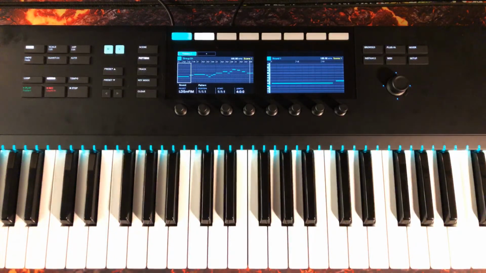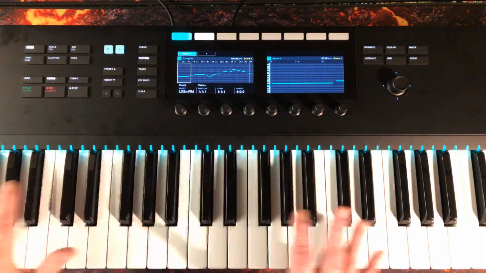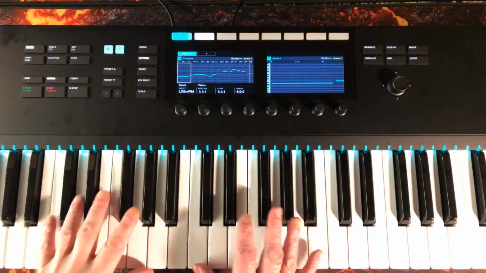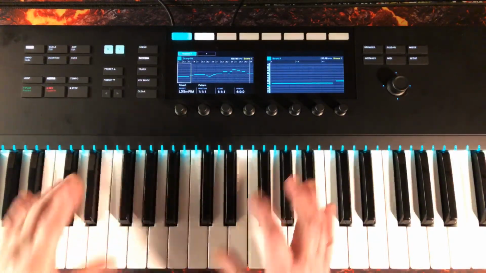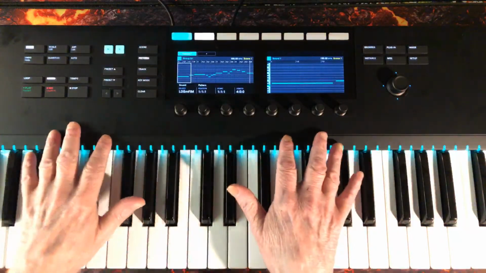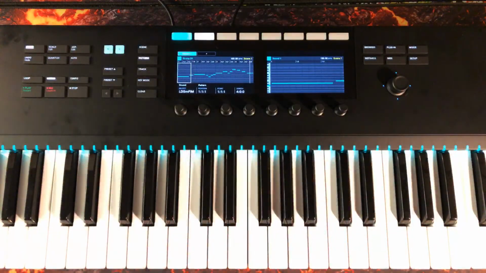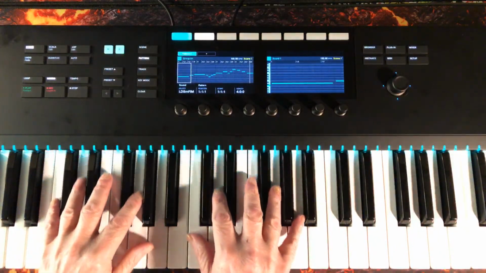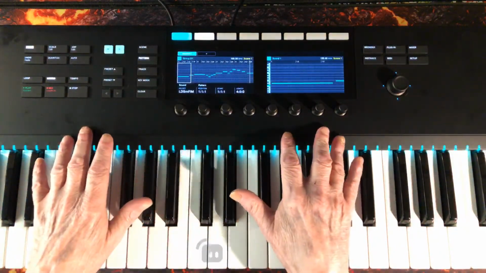Right, so next thing to do is we'll make a little arrangement from that, and then I'll do it again. I'll set up a new one, and I'll go through the whole thing again, go through some of the sounds and stuff, just so you're clear on how you can do it. So again, not having to touch the software whatsoever.